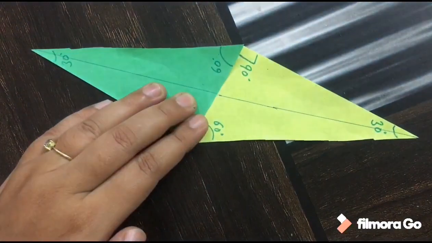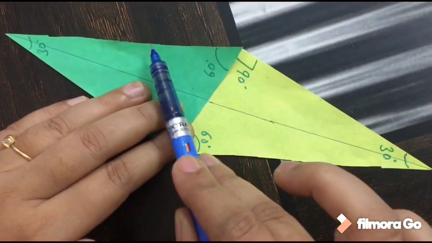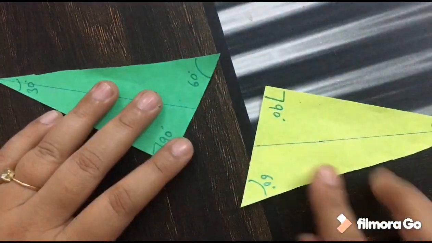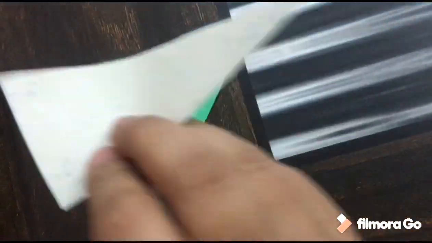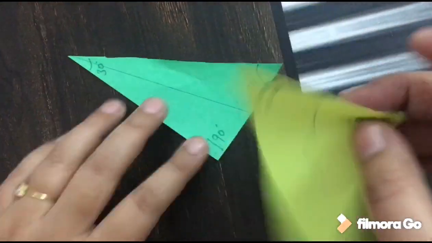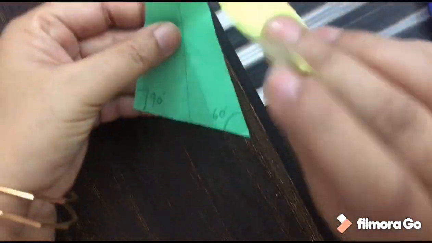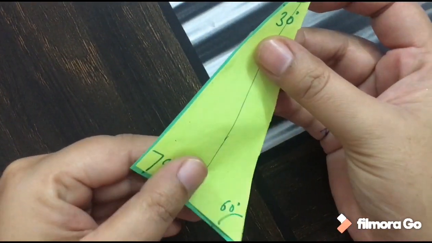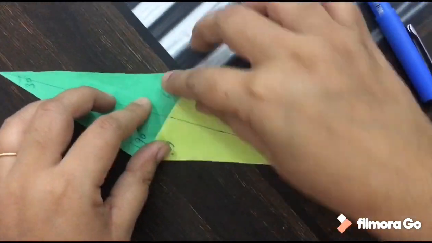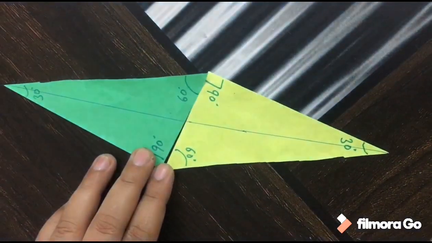So what is a parallelogram? Pairs of opposite sides are parallel and equal. How equal? You can observe. See, this is a pair of opposite sides, and when we measure them, both are equal. This pair is the same too. By overlapping, we can observe these are equal. So students, what we get here is that opposite sides are equal and parallel.